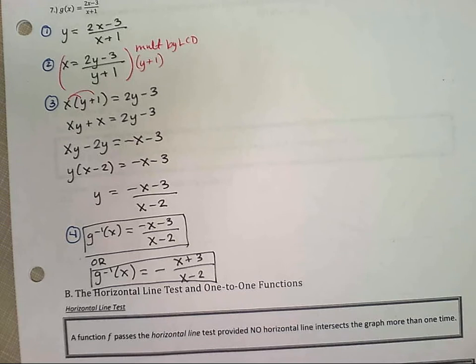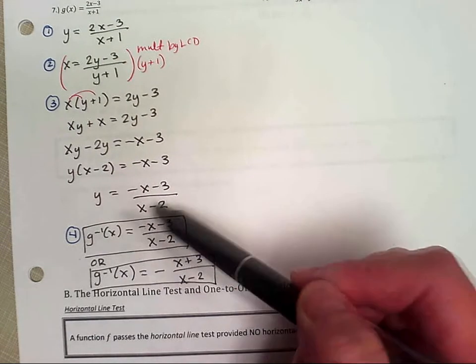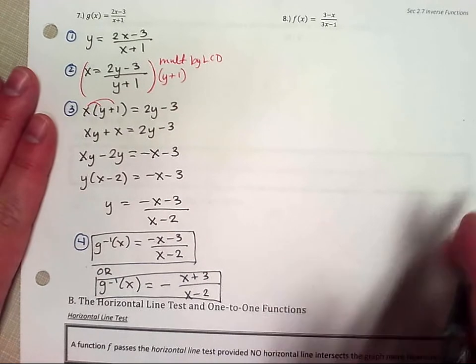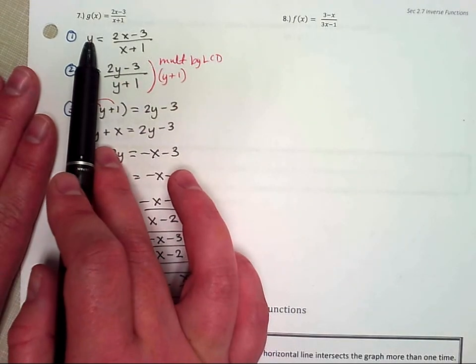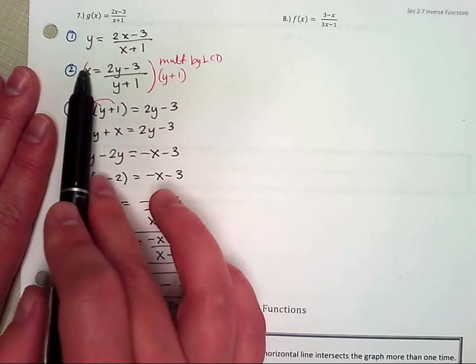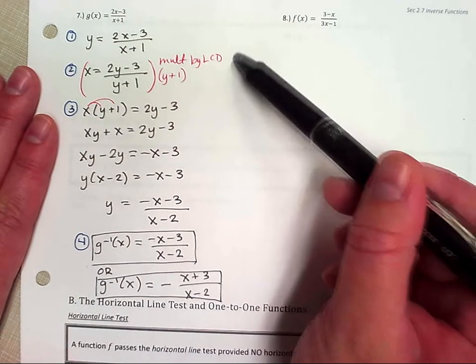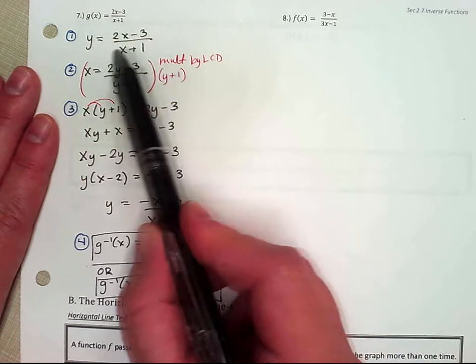Right? Okay, so let's talk about the steps. So we did step 1 through 4, right? But this was a fraction, so how was it a little bit different? Well, I did step 1. Instead of writing g of x, I wrote y. And then step 2, I replaced x and y. But then I had to multiply by the least common denominator and distribute.